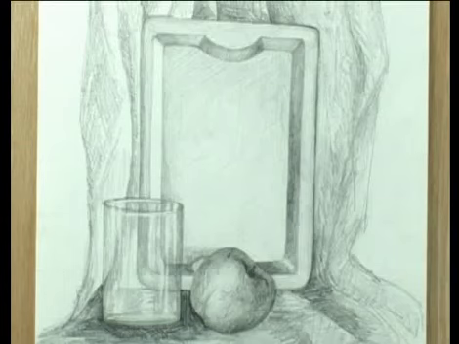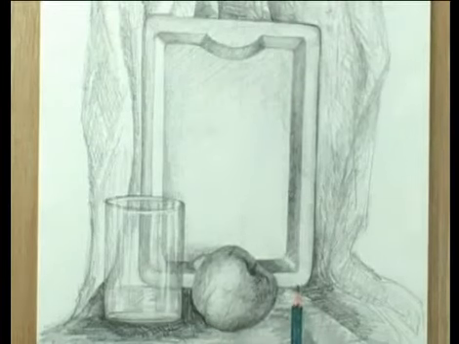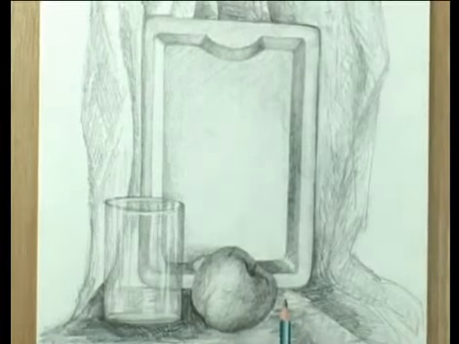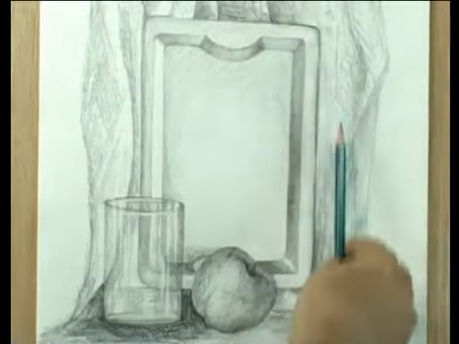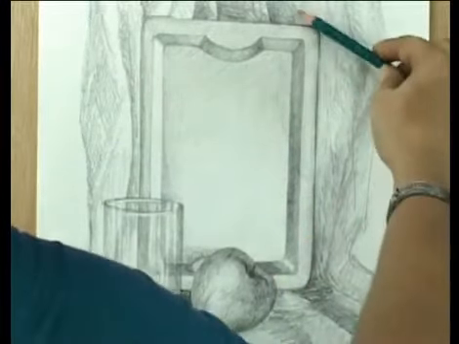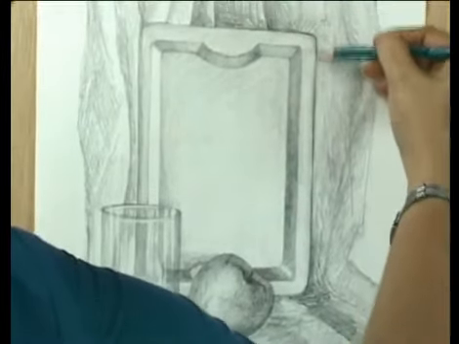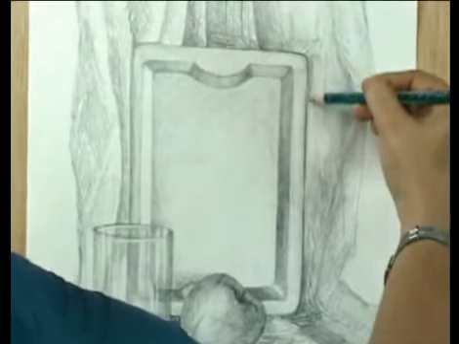If your background appears to be darker, then you should add some values to the background so that our foreground and background are visually weighted equally, like this.